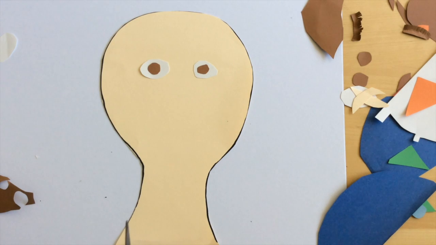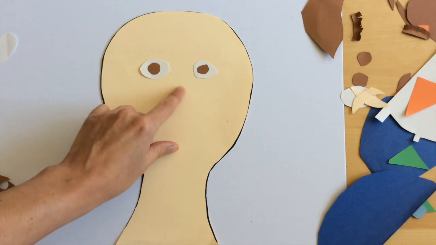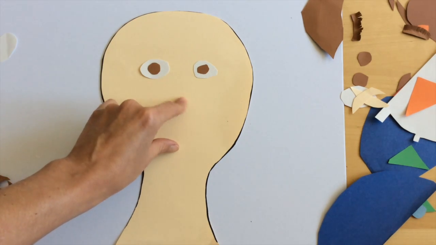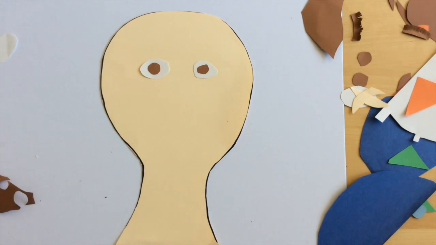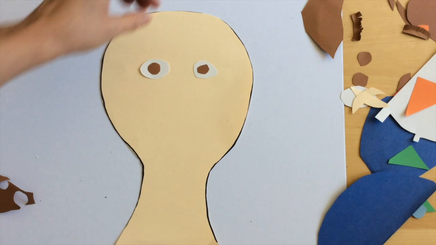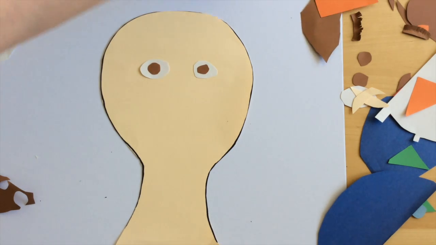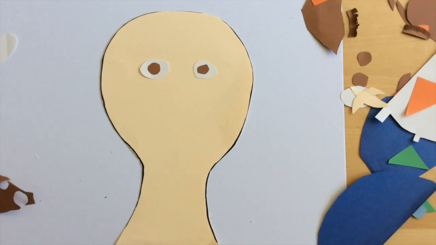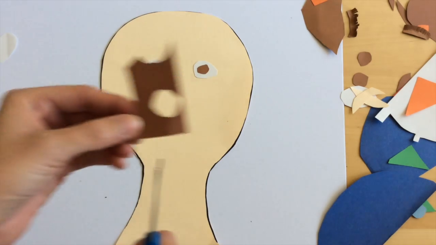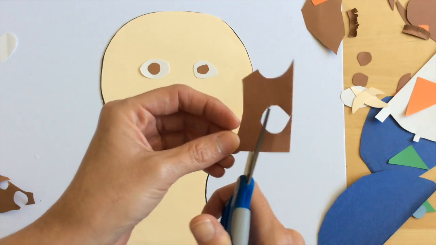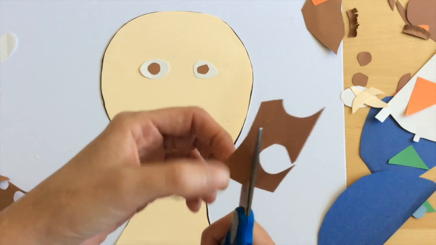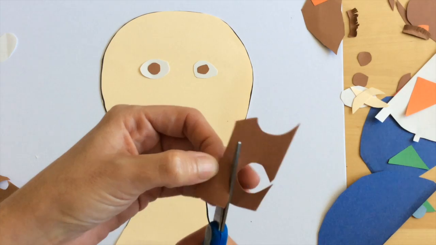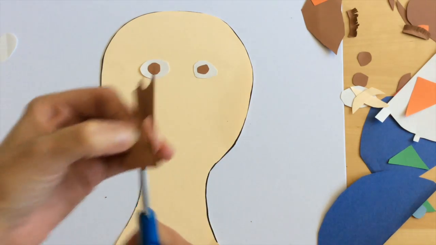All right, let's think about this area. What do you find in that area? A nose. So noses can be done in many different ways. You can think about kind of a wider shape, and then it gets narrow.